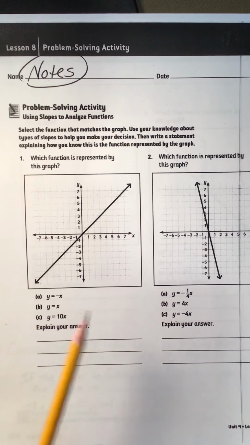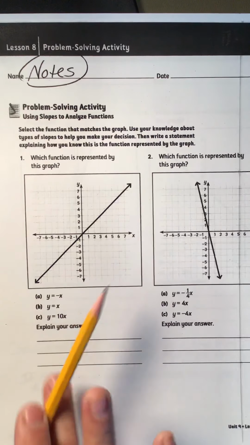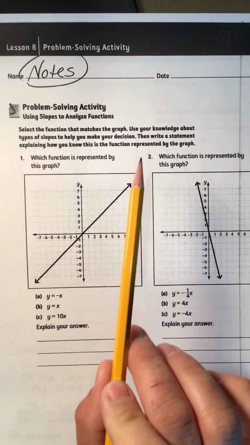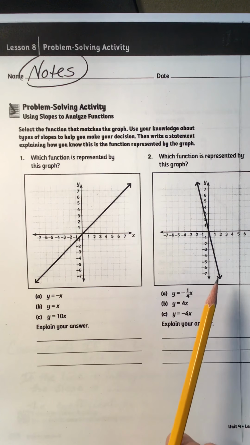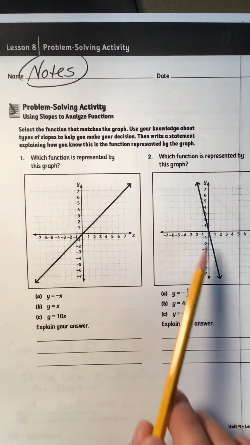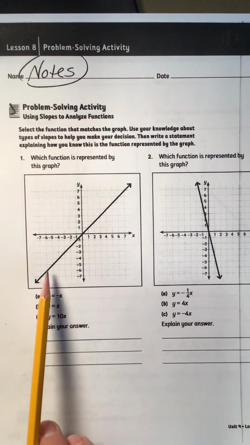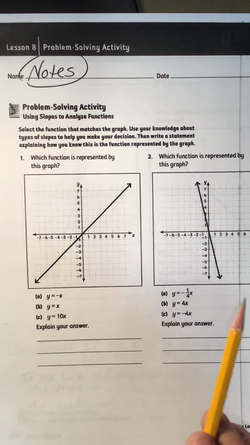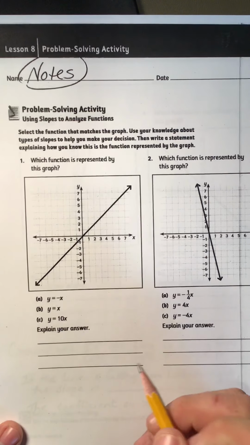If the slope is positive, our line will go uphill. So if you can imagine a car driving from left to right, the car will be going uphill. If the slope is negative, which I'm going to give you a hint that this one is, the car would be driving downhill. So this slope is positive, this slope is negative. Okay, so which graph represents it, and explain how you know that.